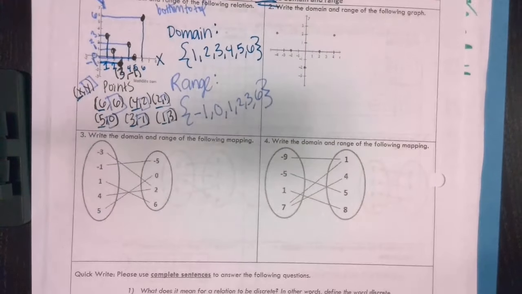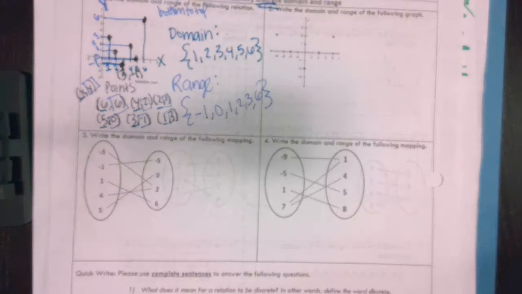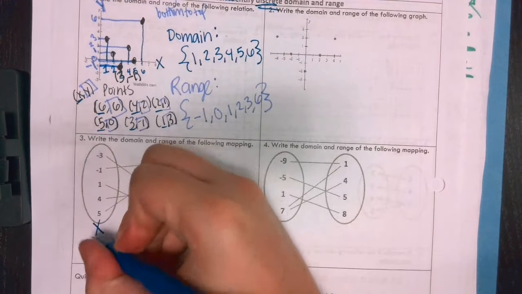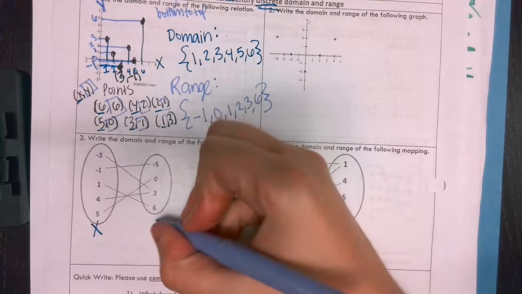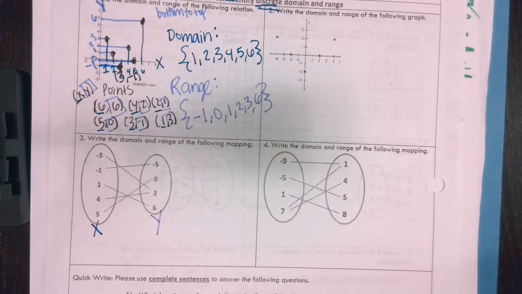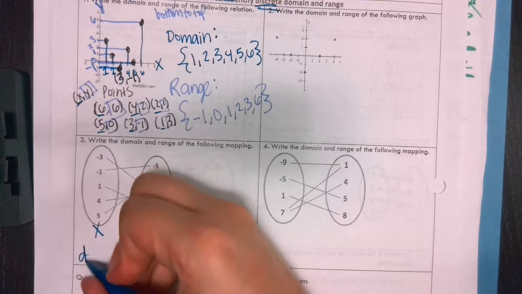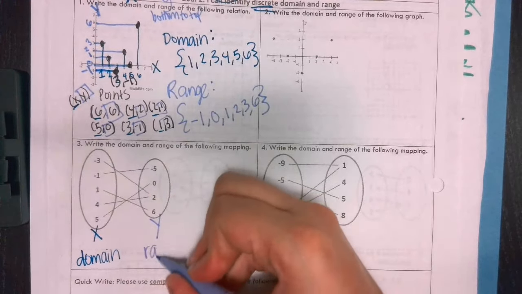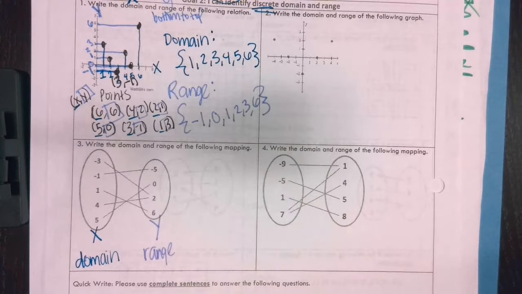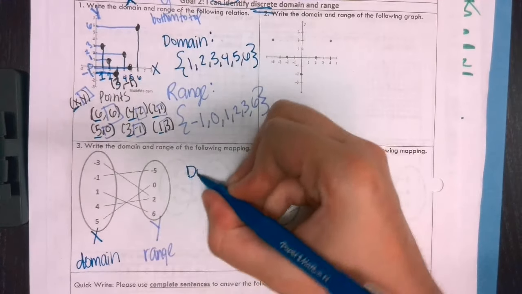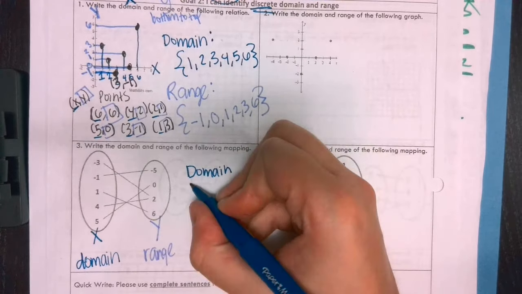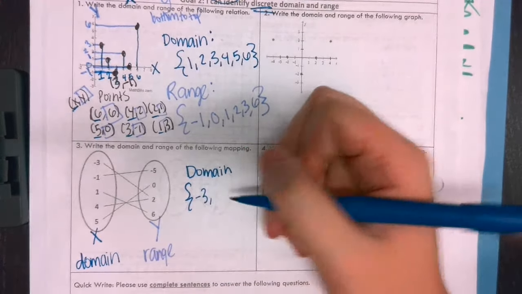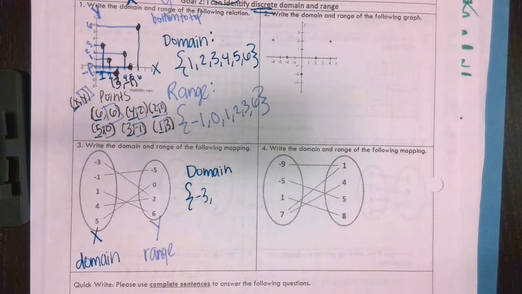All right, next we're going to talk about domain and range of the following mapping. So I know that my X values are always on the left, and my Y values are always on the right. I know that X always goes with domain, and Y always goes with range. So when I'm writing out my domain, I'm going to list all of my possible X values. Again, I'm going to try and go from least to greatest, but if I mess it up, all I care is that you have the right numbers there.